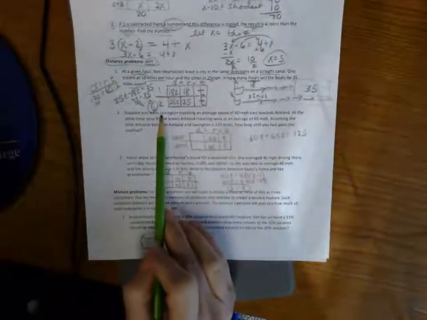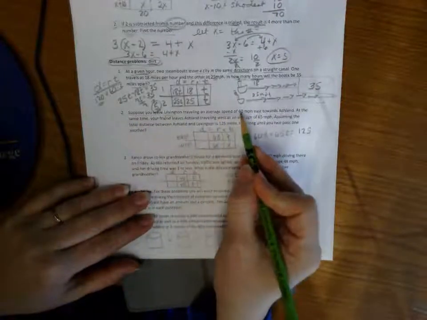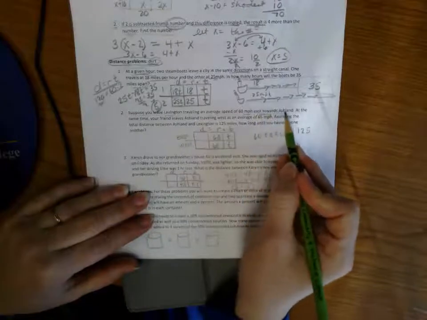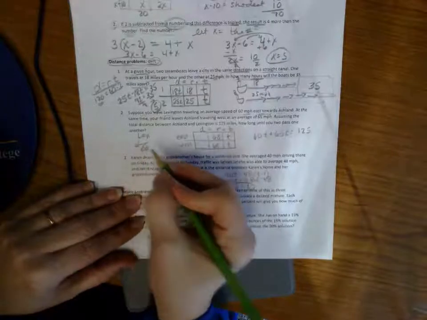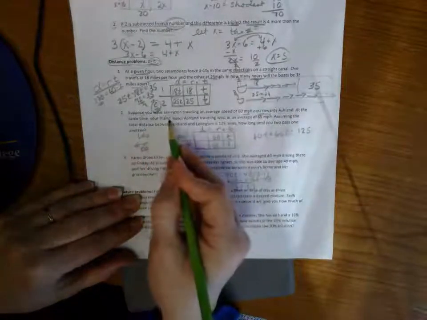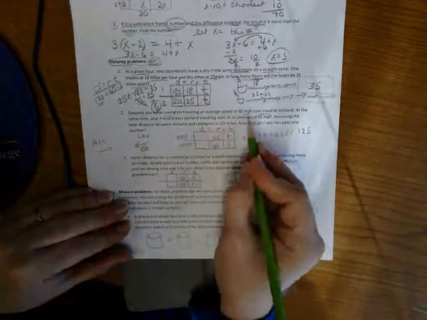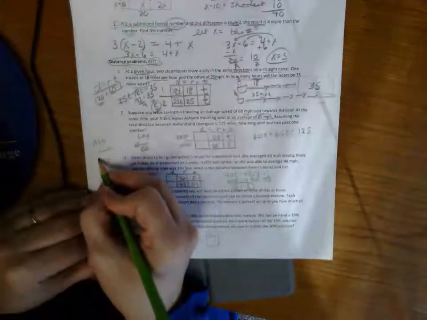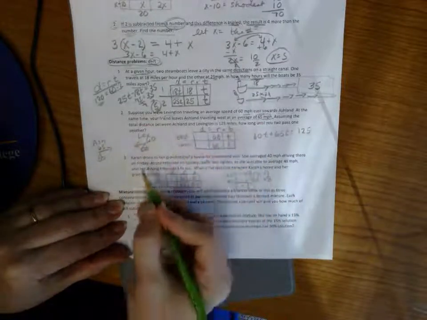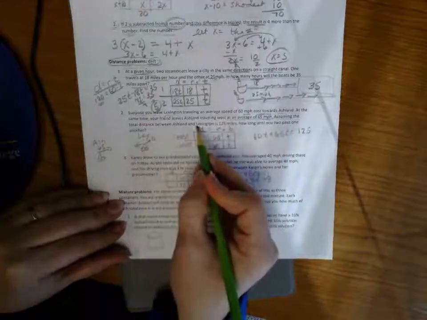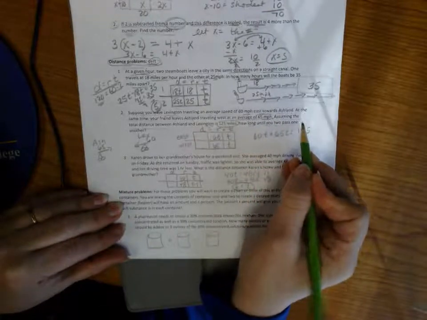We're talking about Lexington and Ashland. Suppose you leave Lexington traveling at an average speed of 60 miles per hour east towards Ashland. So here's Lexington, you're driving that way in your car, and at the same time your friend leaves Ashland, driving towards Lexington, west, at an average of 65 miles an hour. Assuming the total distance between Ashland and Lexington is 125 miles, how long until you will pass one another?